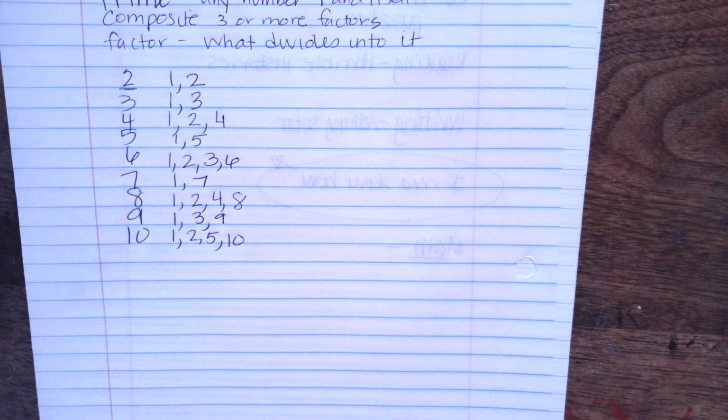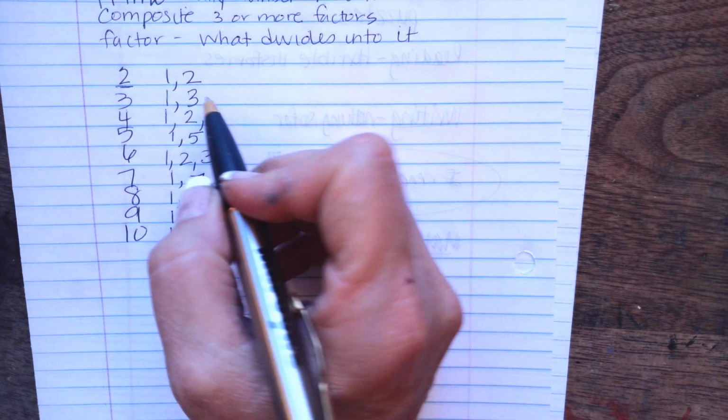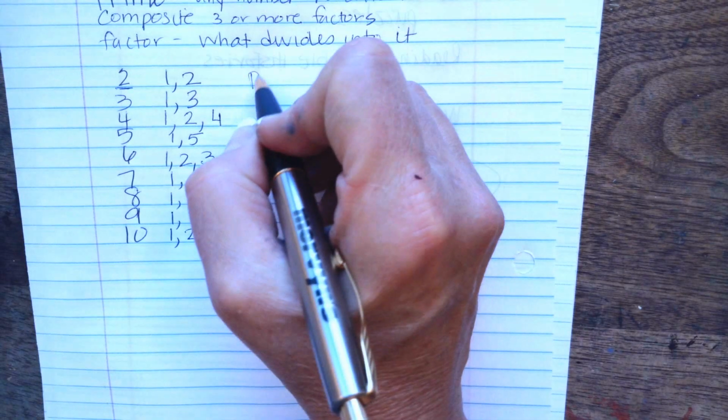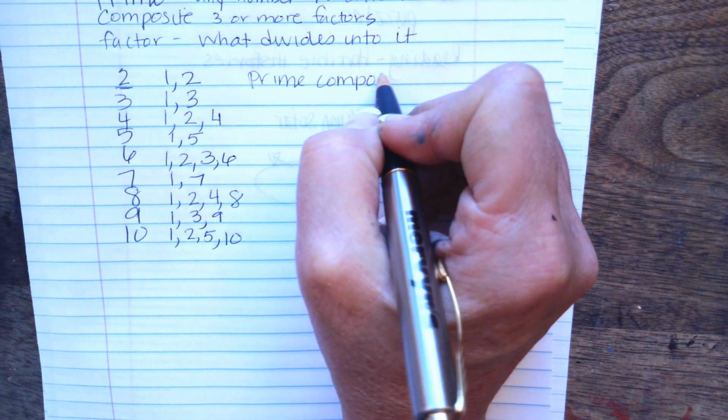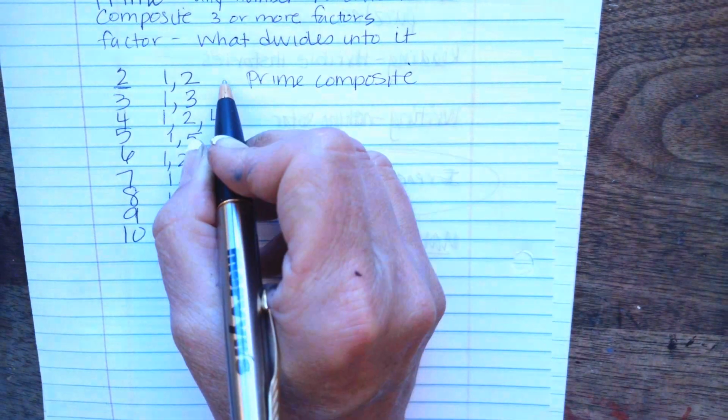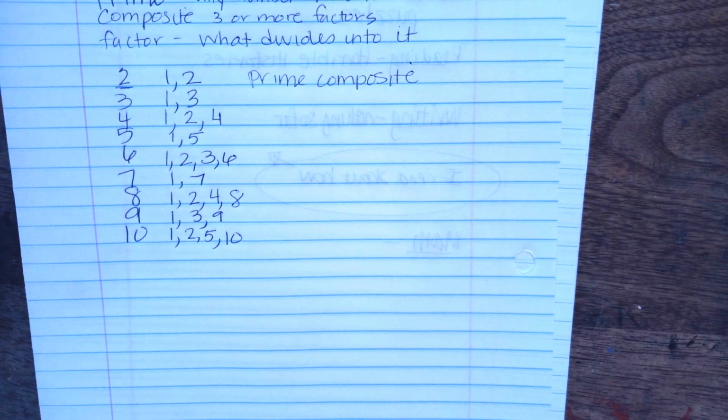So of these numbers, you can write down the list, and then you're going to see whether it is prime or composite. You don't have to write prime or composite. You can just write whether it's a P or a C on all of those, and then you can share your answers with me. So, what do you think 2 is?